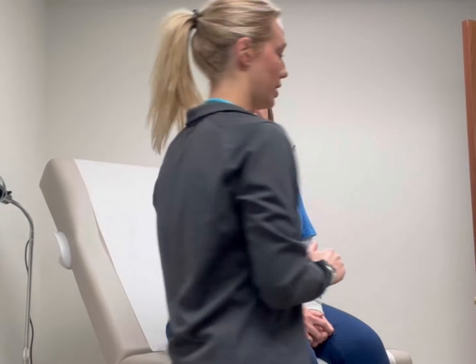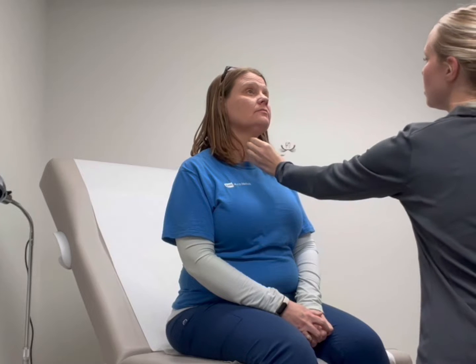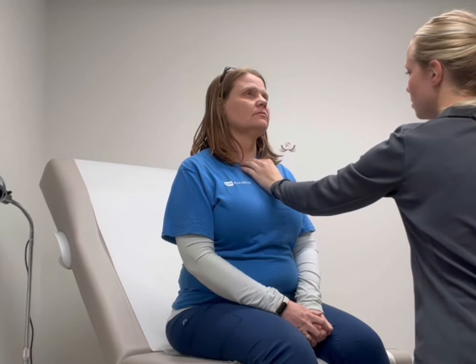So next I'm going to listen for any audible wheezing, crackles, rales, retractions, anything like that. So first I'm going to look at trachea, and I'm going to feel, so straight neck for me. I'm going to feel trachea. Trachea is midline and symmetrical.